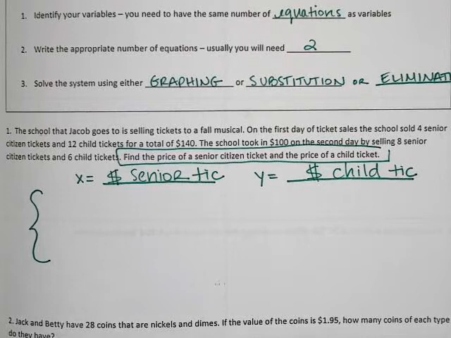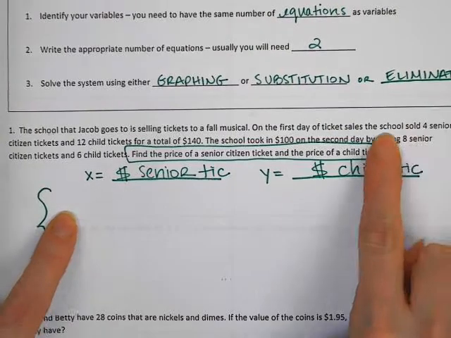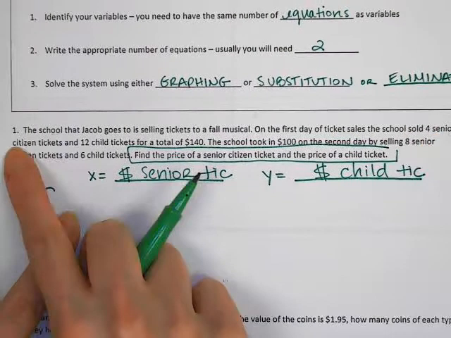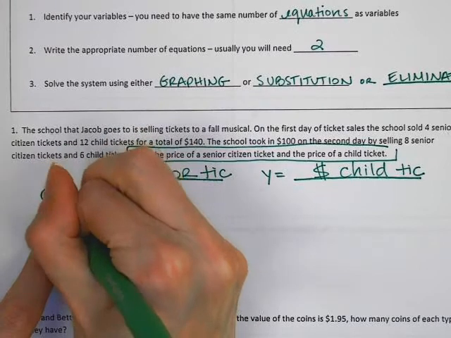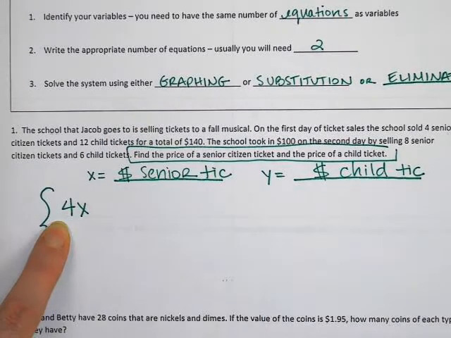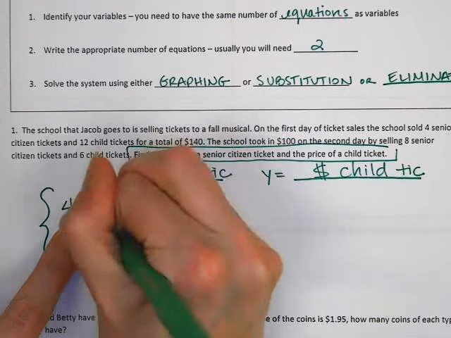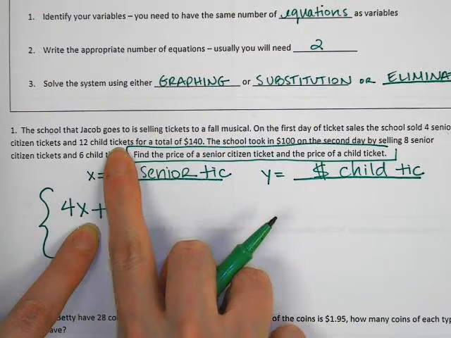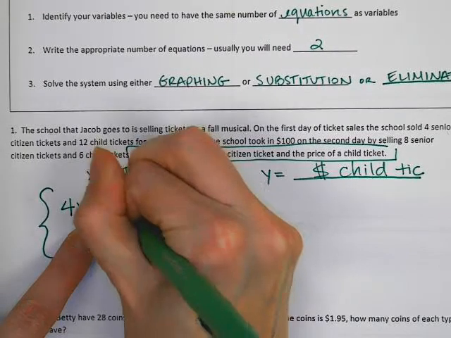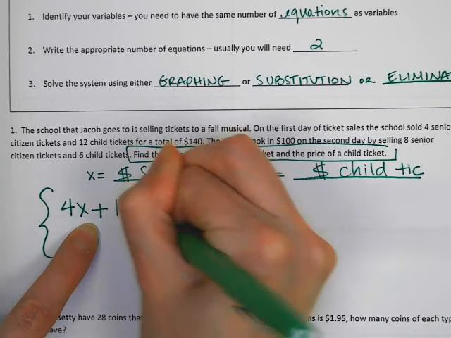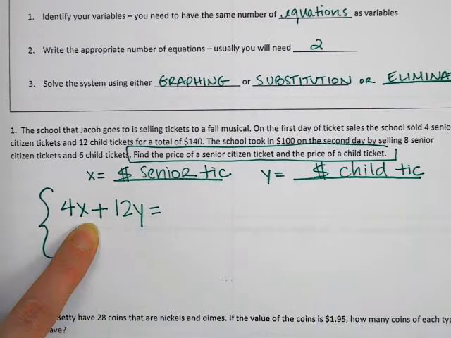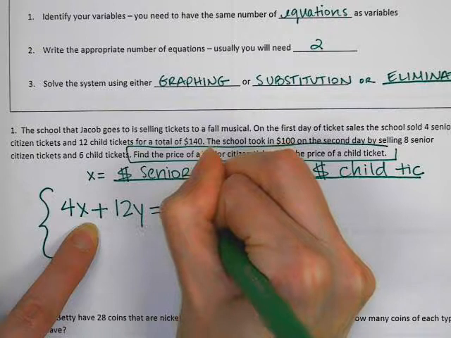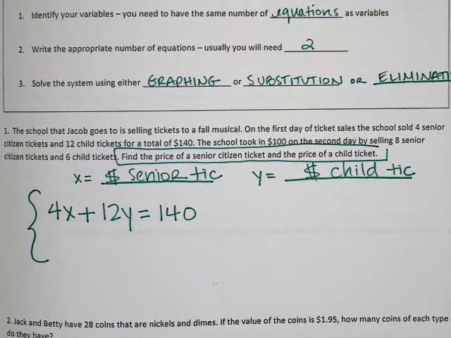All right, so let's see if we can set up our 2 equations. On the first day of ticket sales, the school sold 4 senior tickets. So I'm going to call that 4x. And 12 child tickets. So I'm going to call that 12y. And then the grand total equals $140. So that seems to be an appropriate equation.